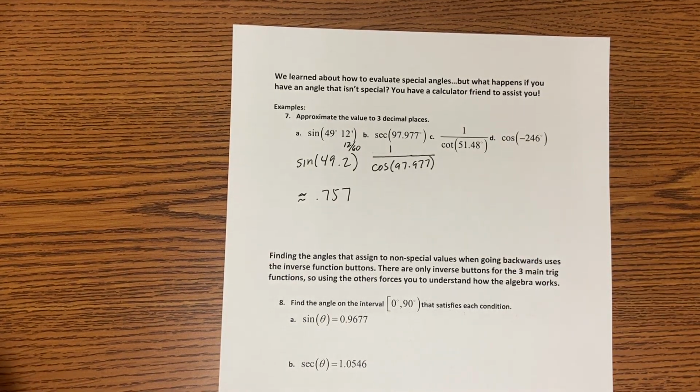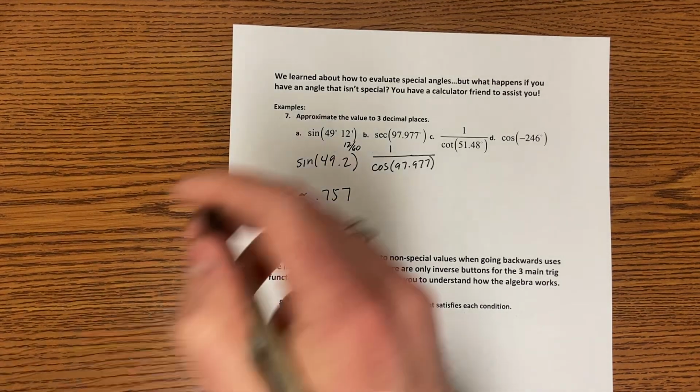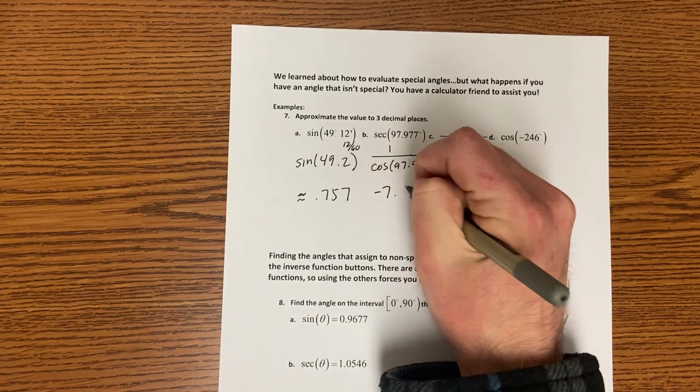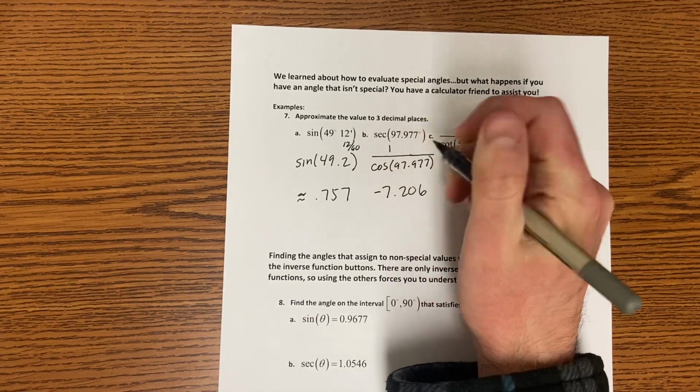So you do 1 divided by the cosine of 97.977 degrees to get the value negative 7.206, excuse me.